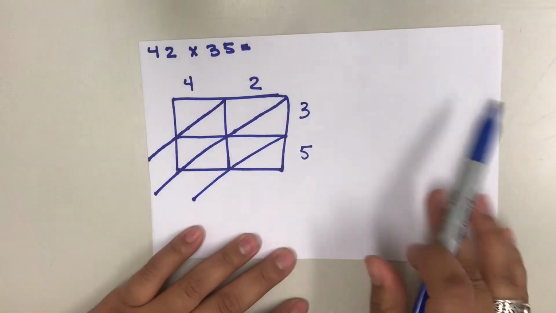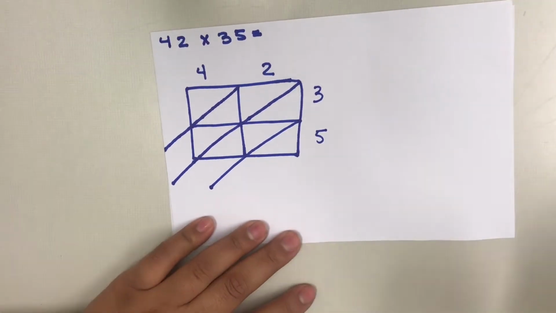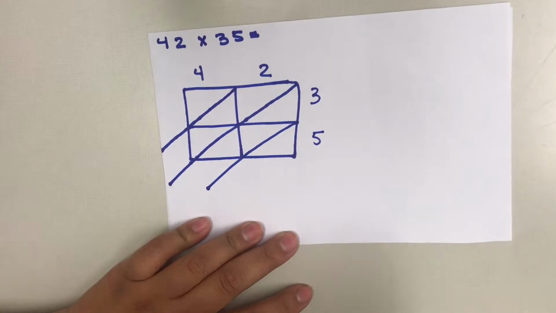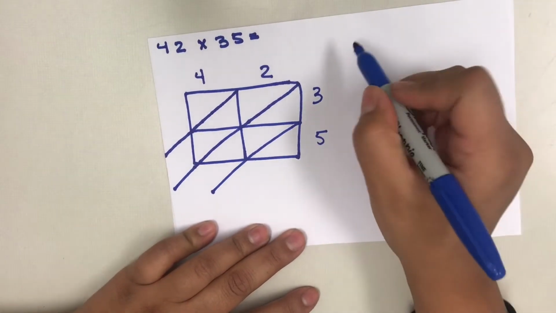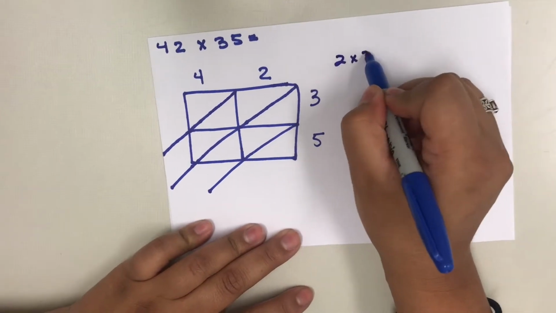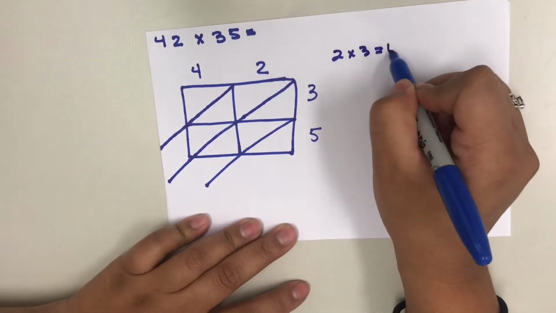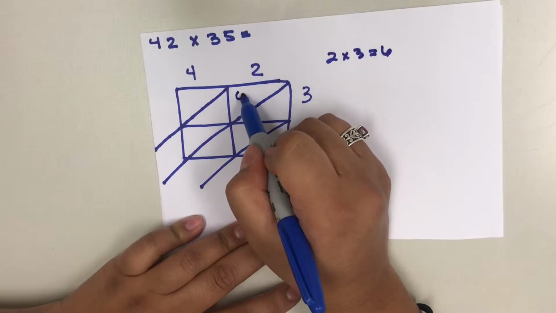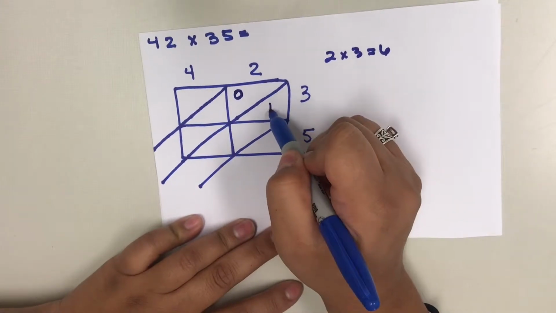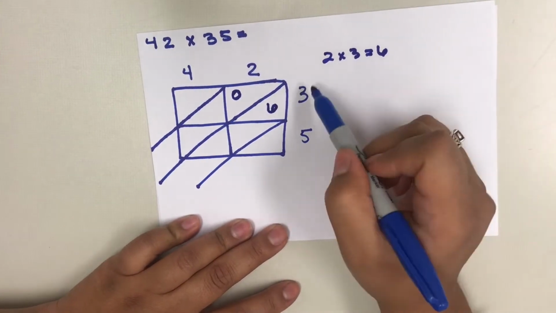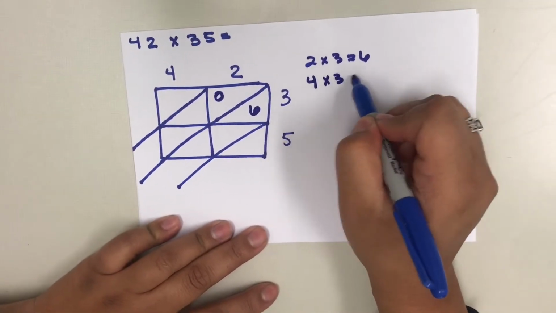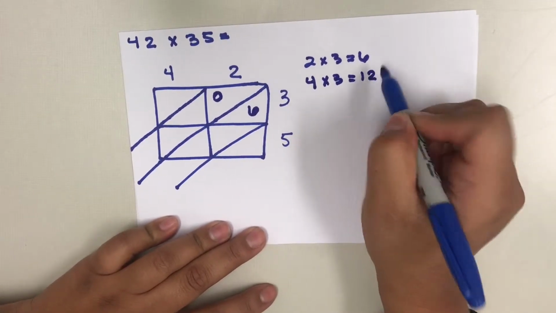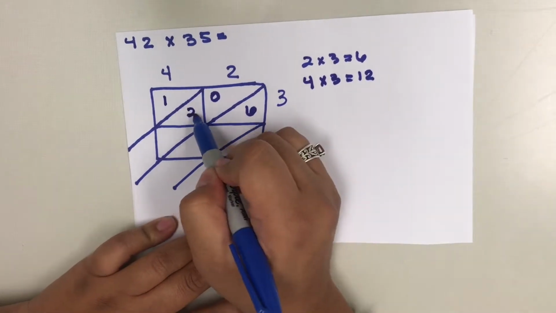As you see here, we already have it set up. We're going to set it up the same way as we did on the last problem. So then this one, we start with a 2 times 3. So 2 times 3 equals 6. So you put your 0 on the top corner and you do your 6 on the bottom. Next one is 4 times 3. 4 times 3 equals 12. You write your 1 and your 2.